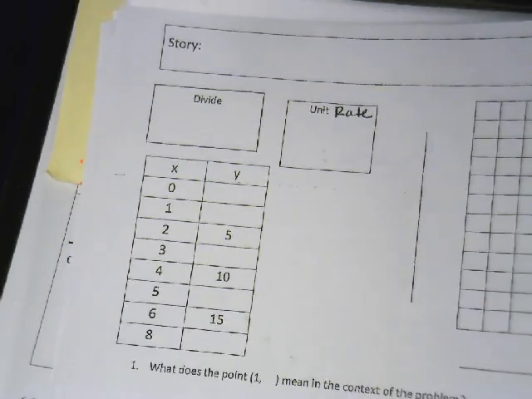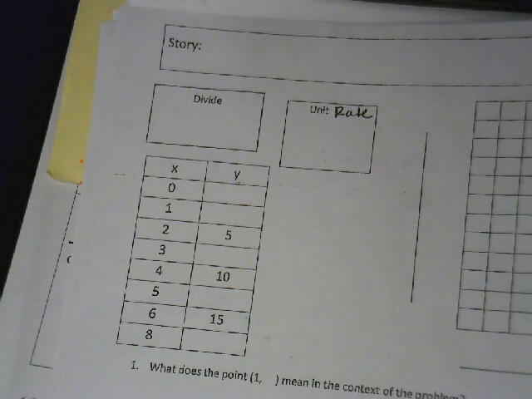Okay, I don't give you a story. I don't give you a unit rate. I don't give you a graph. I only give you a table and a couple of points. So what do we have to do to fill out everything else? Find out the missing numbers. Yes, how do I find out the missing numbers?